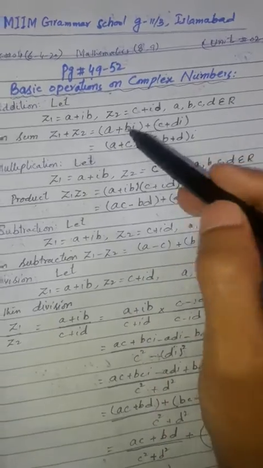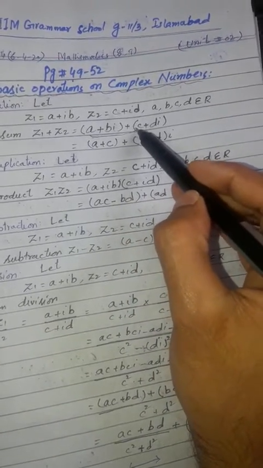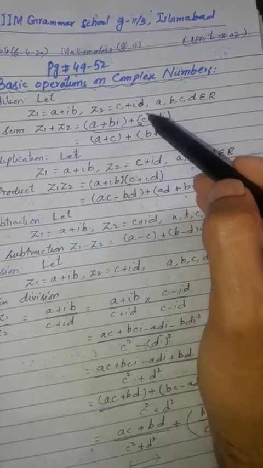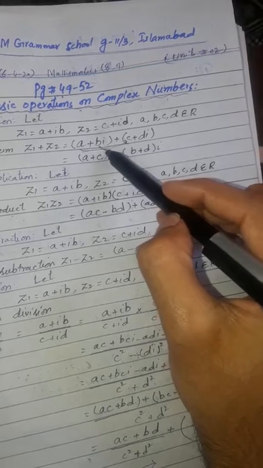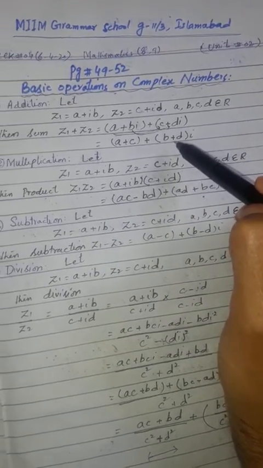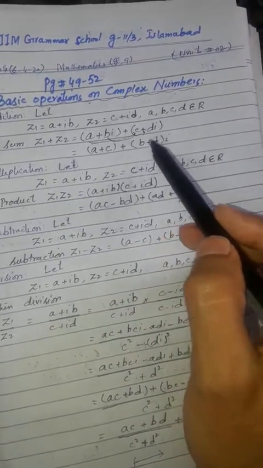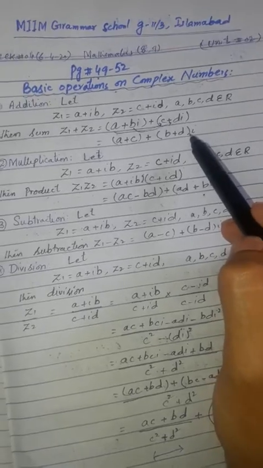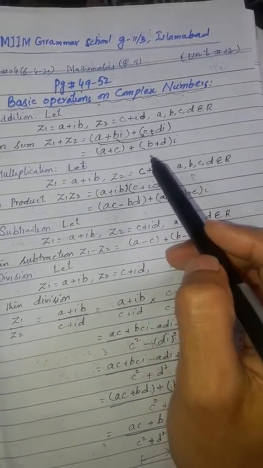The real part of this complex number will add with the real part of the second complex number. Similarly, the imaginary part of this complex number will add with the imaginary part of the second complex number. So simply (a plus c) plus (b plus d) iota.